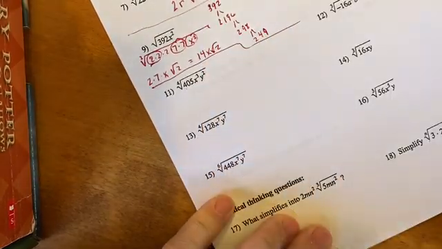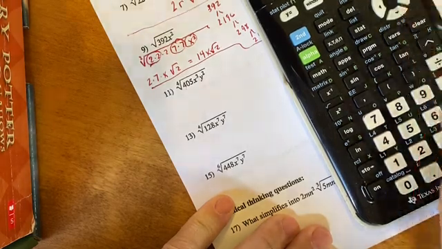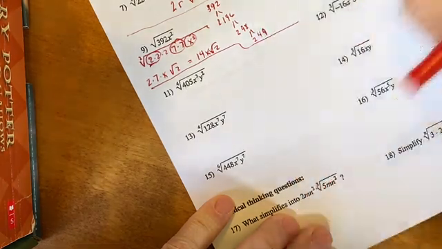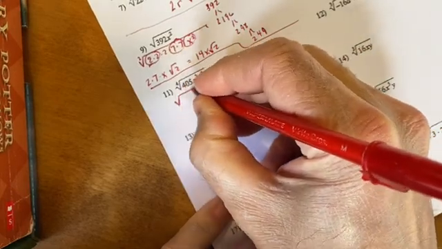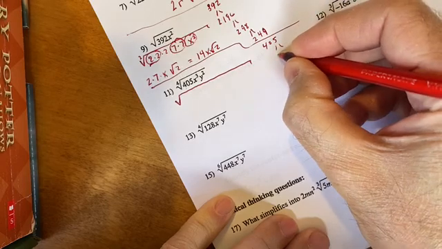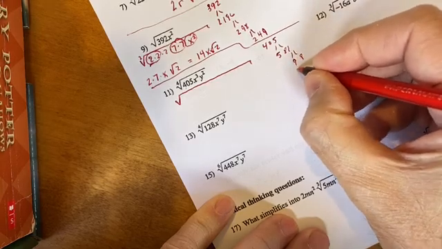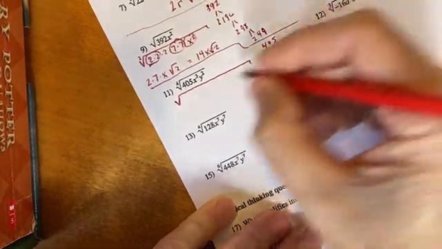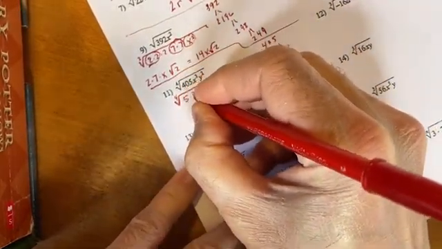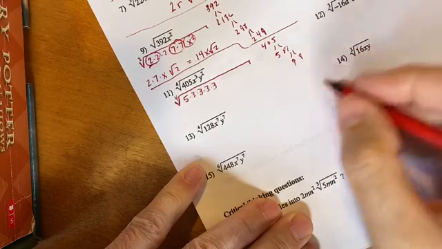405, I can see it's divisible by 5. And then it's 81, which is 9 times 9. Okay? So 405 is 5 times 81. 9 is 9 times 9, which is 3, 3, 3, 3. Okay, we're good. This is the 4th root. So 405 is 5 times 3 times 3 times 3 times 3. I got the first 2 3's from that 9 and the second 2 3's from that 9.